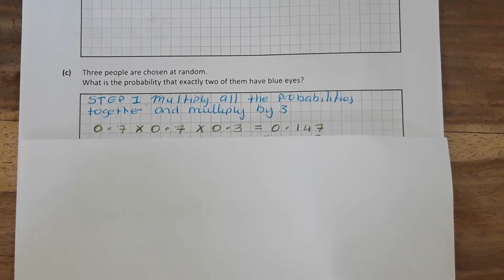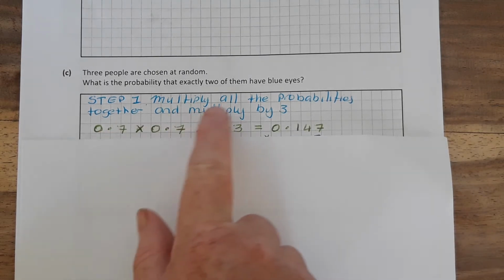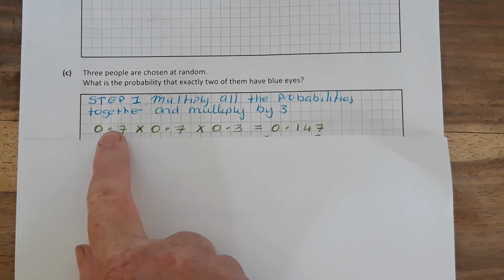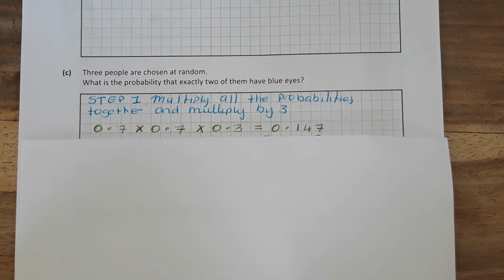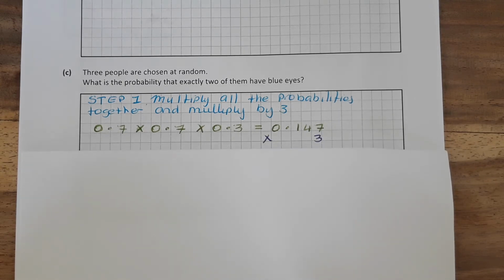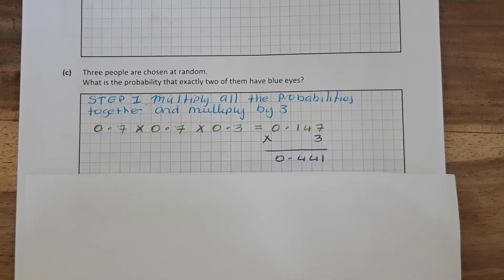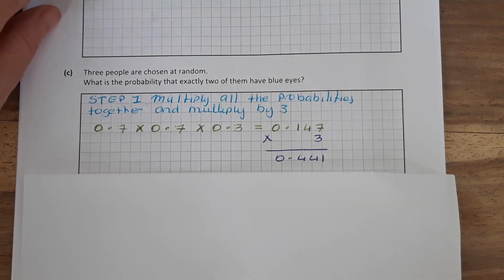So you have 0.7, that's your blue eyes, 0.7, 0.7, and 0.3, right? So that's your probability of 3 people being chosen and 1 person not having blue eyes. And because there's, as I said, 3 of them, you have to multiply that by 3, and your answer is 0.441.